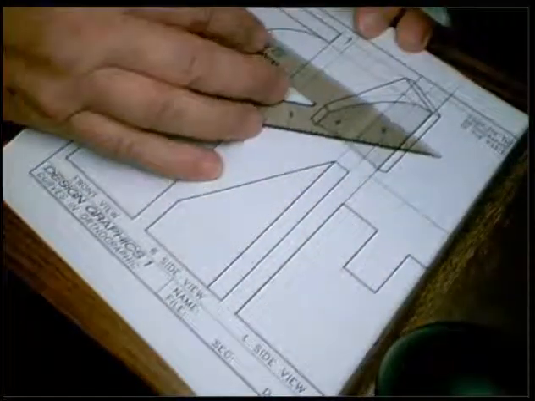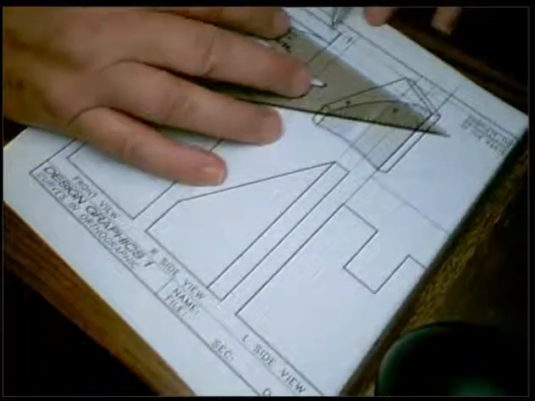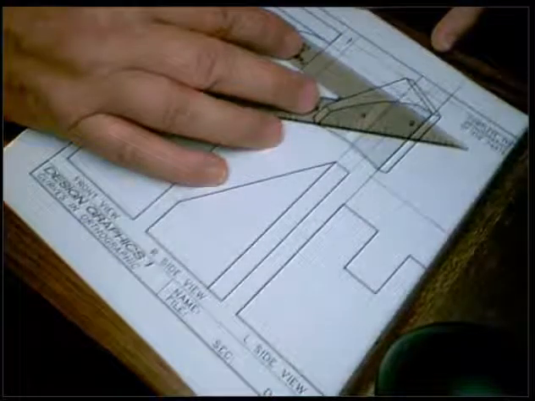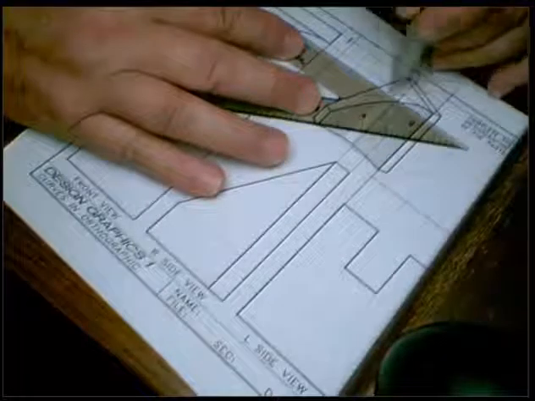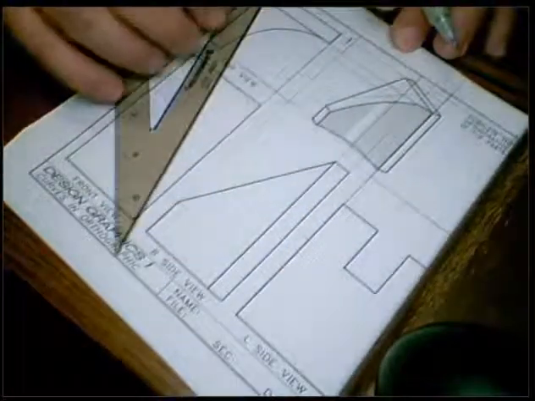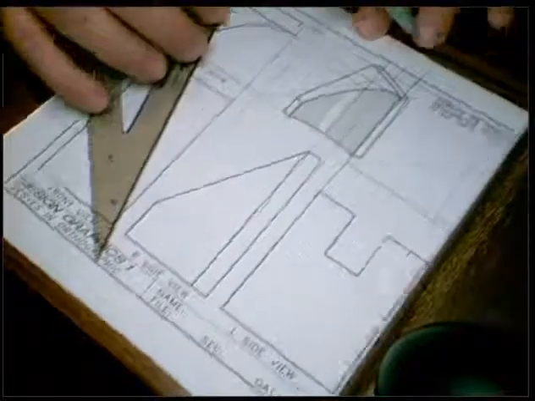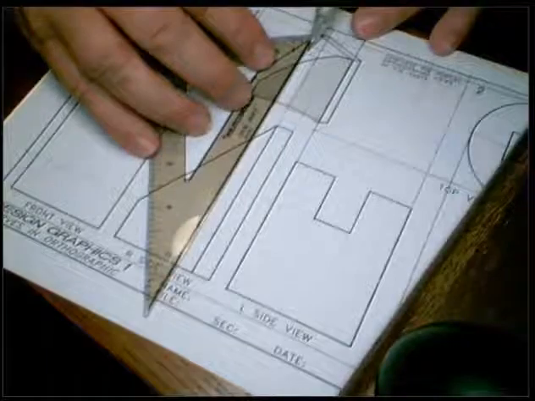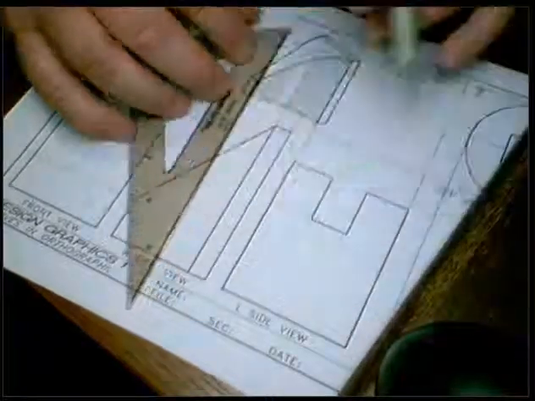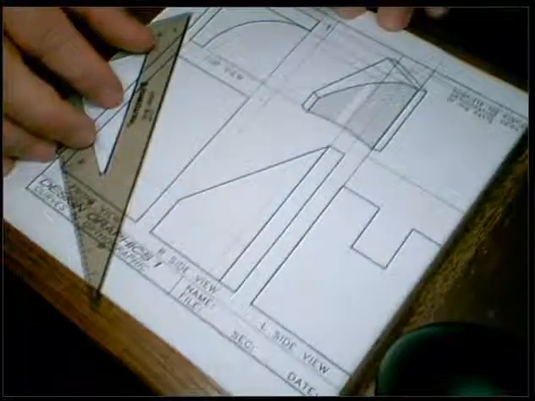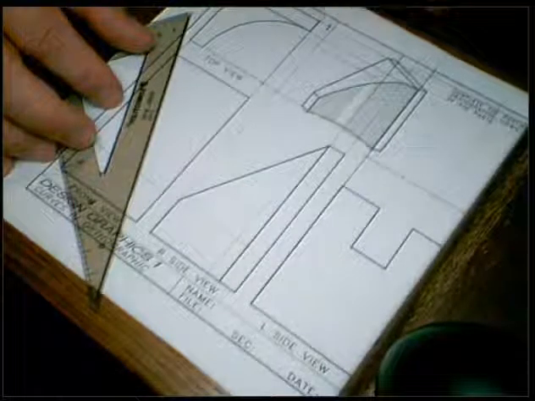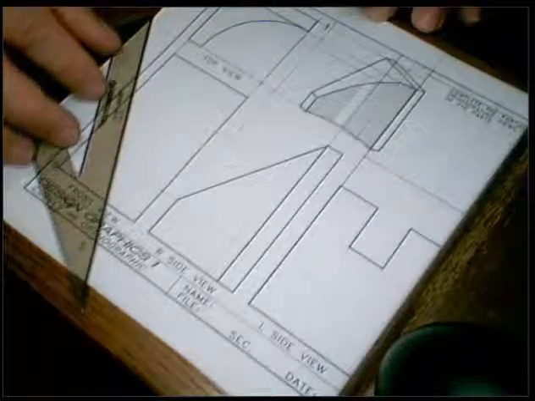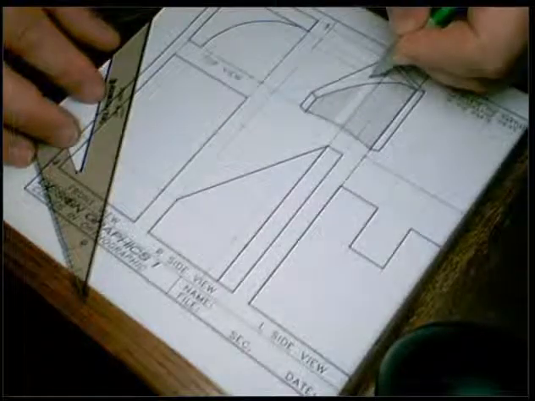So I'm going to take my first plot on this first curve, about 2/8 of an inch down, and I'm just going to run that line over until it intersects. I'm drawing this a little darker than I normally would. Then we'll take that line, drop it straight down to the front right side view. We get this intersection here.